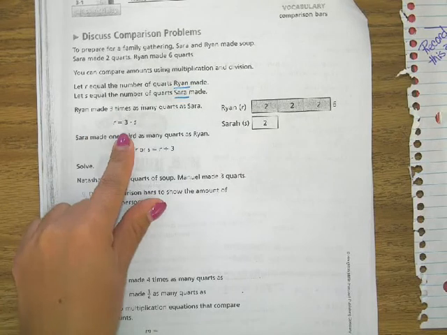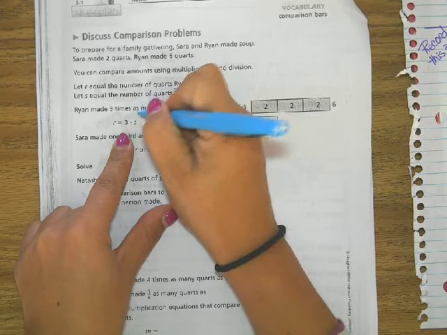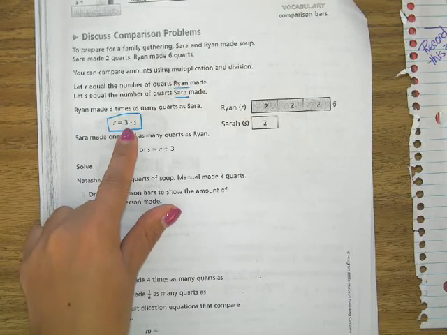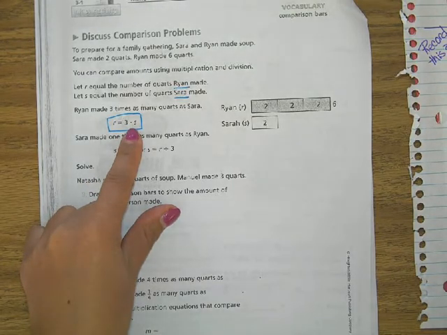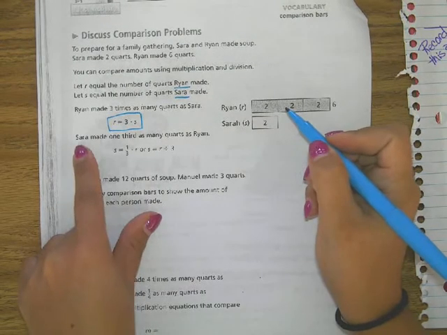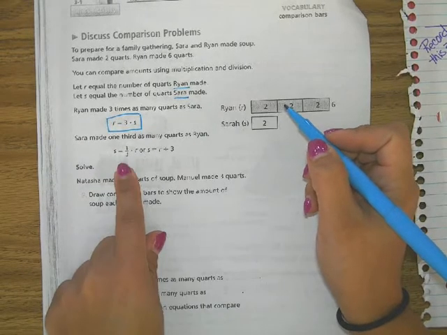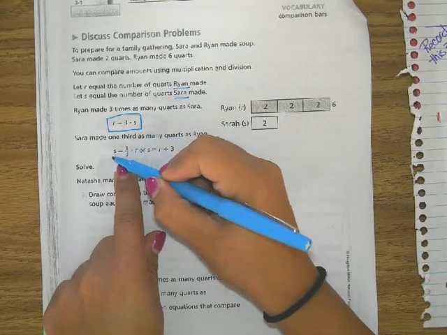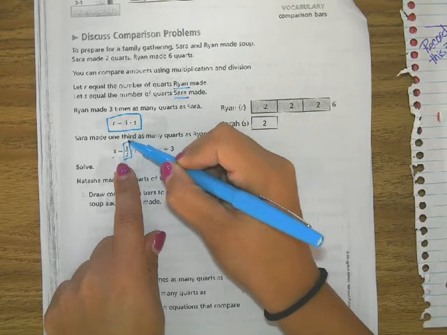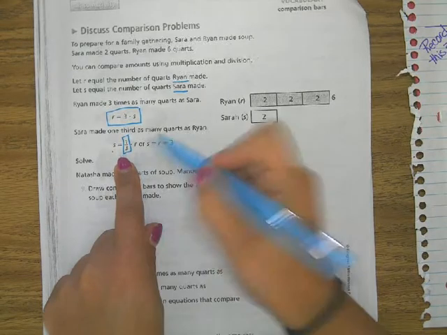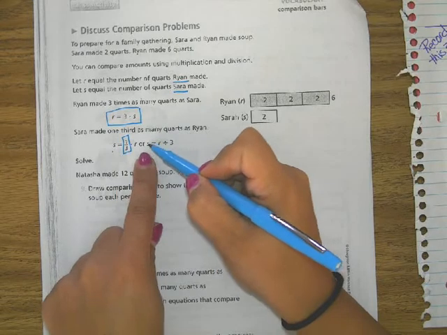Okay, so they made an equation right here. What does the R stand for, guys? Ryan equals 3 times, what's the S? Sarah. Okay, so Sarah made 1/3 as many quarts as Ryan. So that's where they've done S equals, and they've got their fraction here, like we just looked at on the board, times R, or S equals R divided by 3.